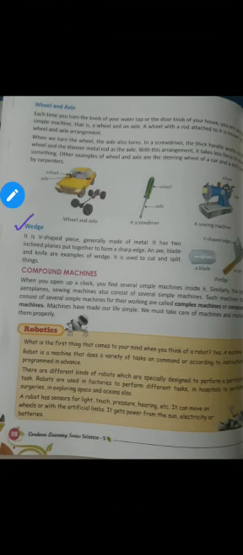Simple examples we can take are a knife, which we all have at home to cut vegetables, or another example like a blade. If you have noticed, it has a sharp edge. Now this sharp edge comes from joining two inclined planes together.